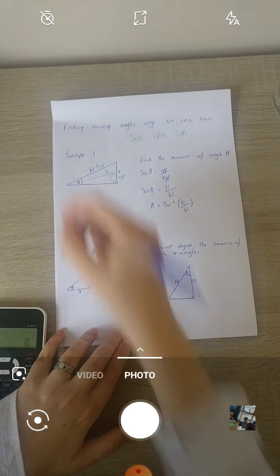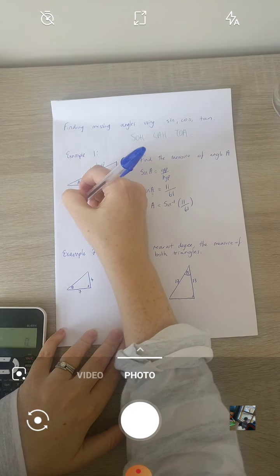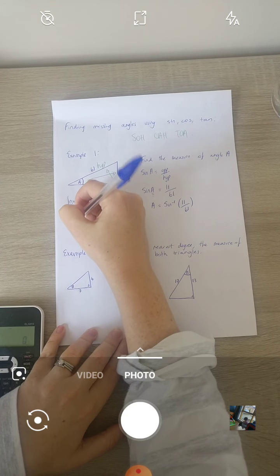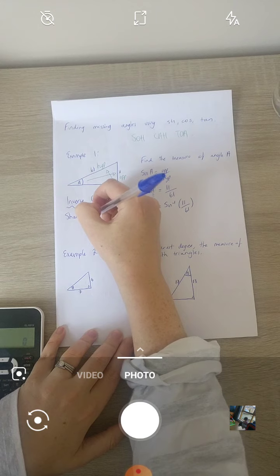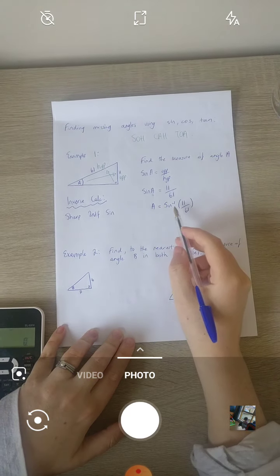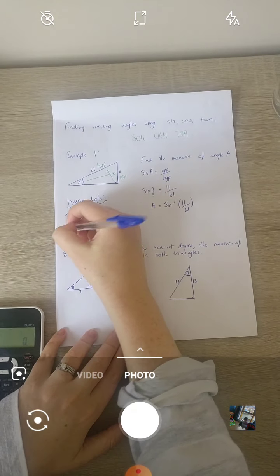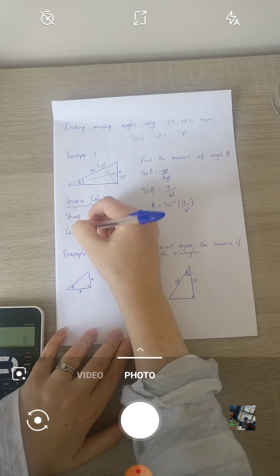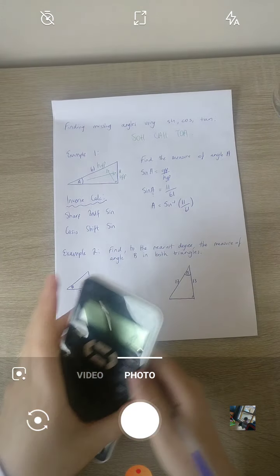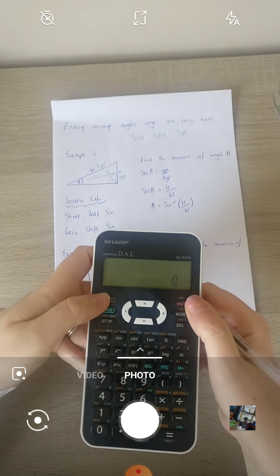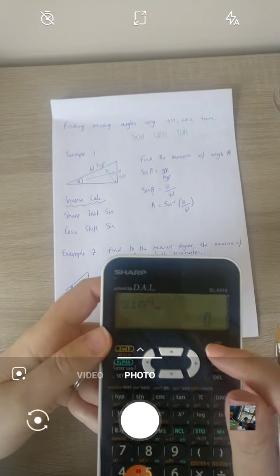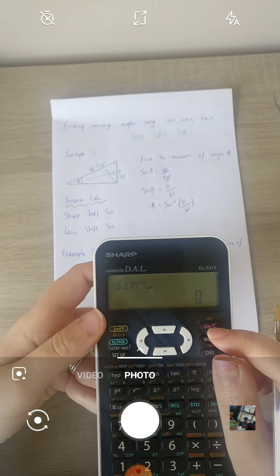Now to do the inverse on the calculator, if you have a Sharp calculator, you're pressing second function and then the trigonometric ratio. For this question, it was sine. And if it's a Casio calculator, you're pressing the shift button and sine. So on my calculator, I'm pressing second function and I'm pressing sine, and you can see it comes up as the power of -1.